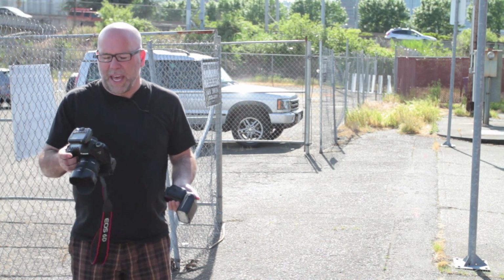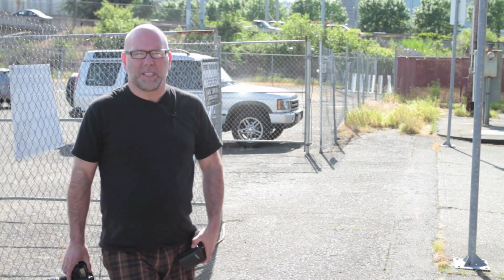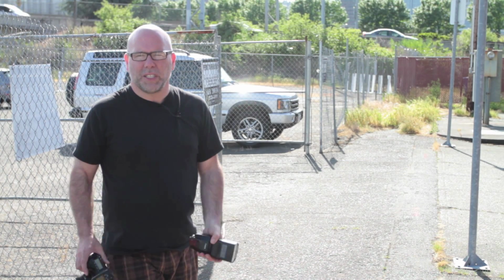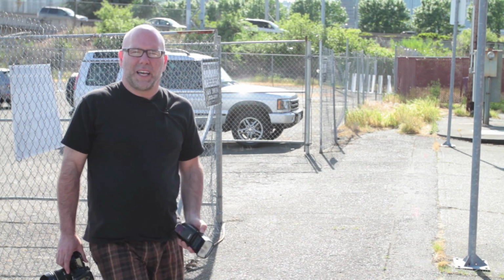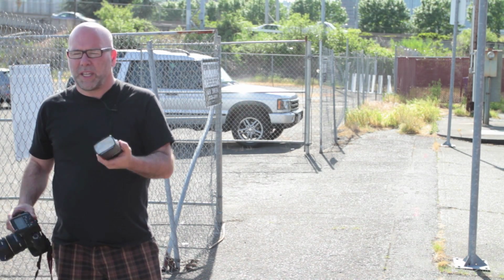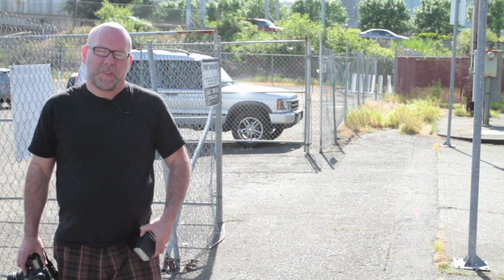And the new Canon system that I got here, the STE3 with the 600 EXs, it's amazing. It's completely wireless, so you don't have to worry about anything else externally. You just plug them in and go. It's TTL, it knows what the camera's doing, and you're good to go. So that's what Kevin would do.